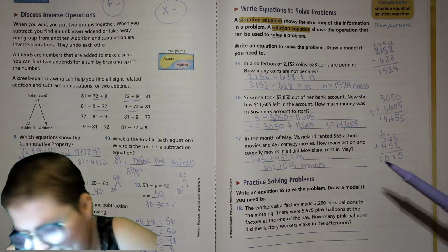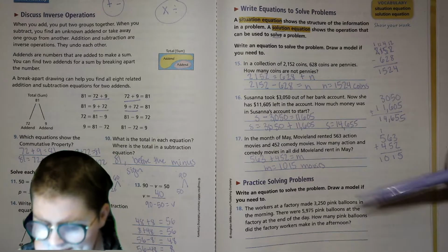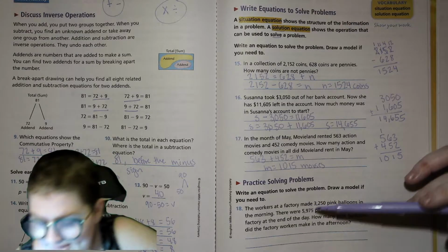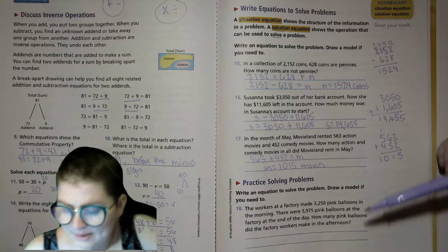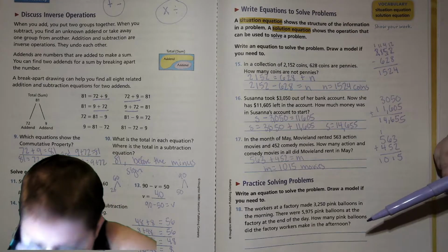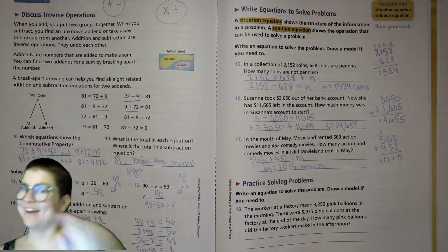The workers at a factory made 3,250 pink balloons in the morning. There were 5,975 pink balloons at the factory at the end of the day. How many pink balloons did the factory workers make in the afternoon? Give it a shot. Try it.